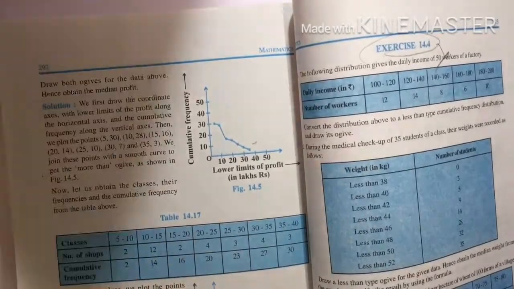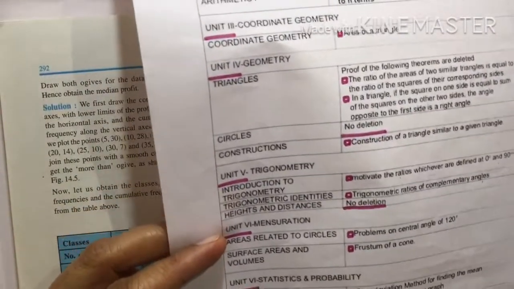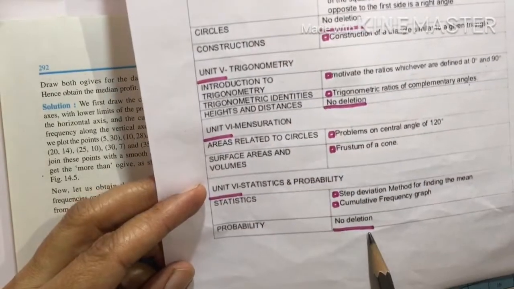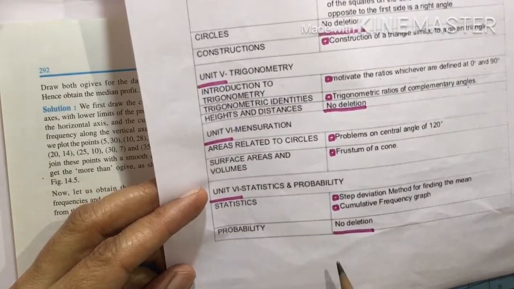The next chapter is chapter number 15, probability. There is no deletion in that. The full chapter of probability you have to do.